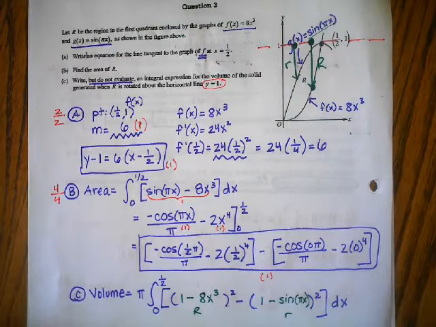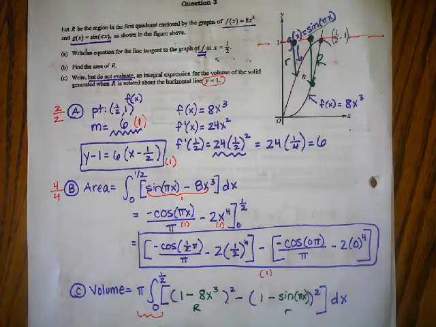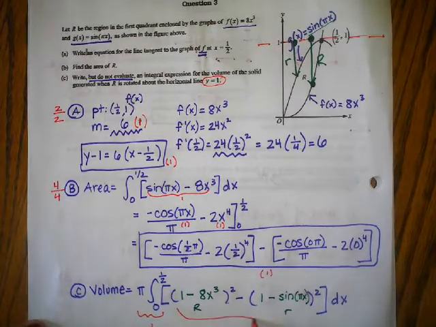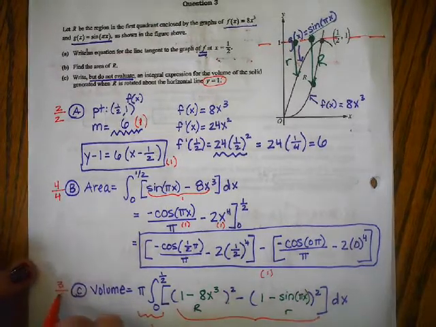And how points were awarded. If you knew to have your pi in the front and your boundaries going from 0 to 1/2, you got 1 point. And then your integrand right here was worth 2 points, likely 1 for each. And you had to know to square each one individually and subtract the 2. So that was 3 points.